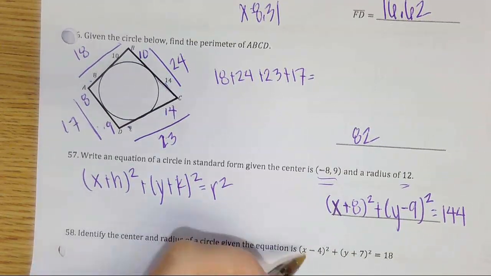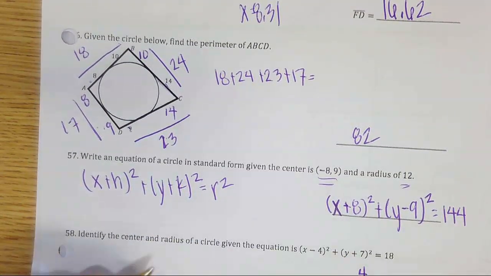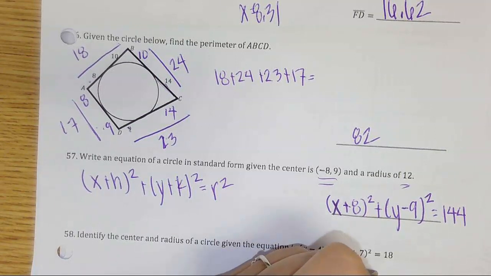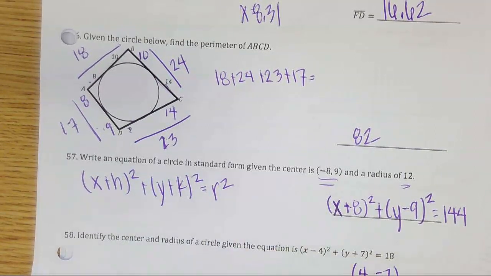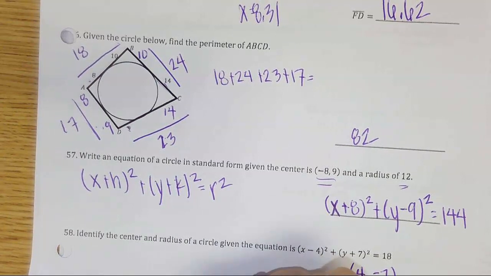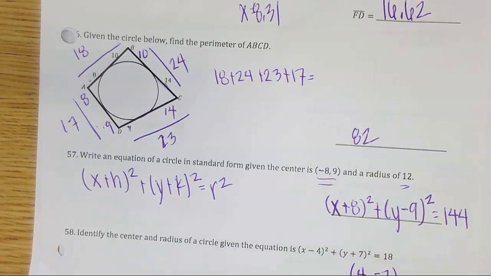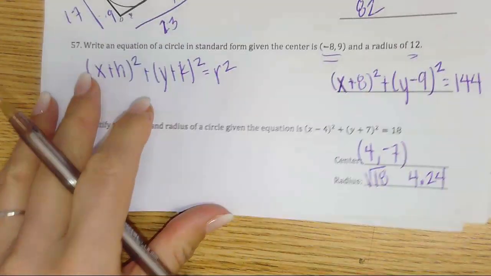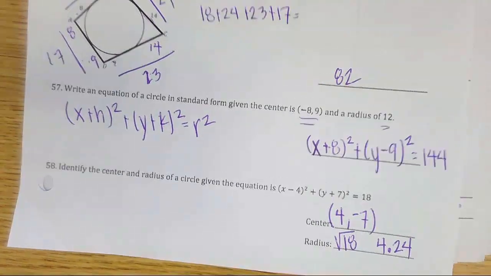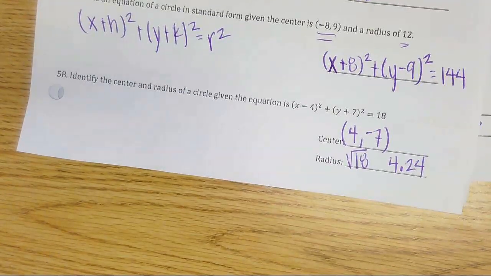Okay, this time my center is going to be the opposite of negative 4, so a positive 4 and a negative 7. And my radius you can either write as rad 18, or you can actually take the square root, which is 4.24. Oh, wow, you can't see any of that. I'm going to pull this camera down.